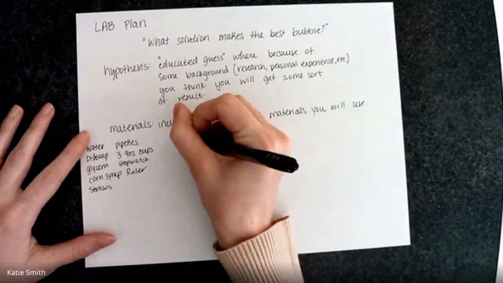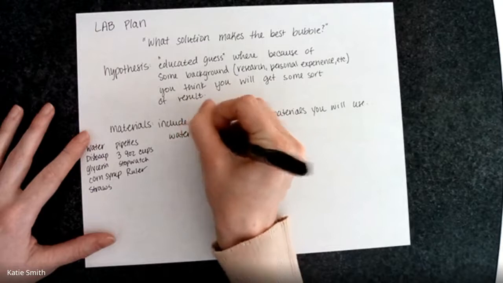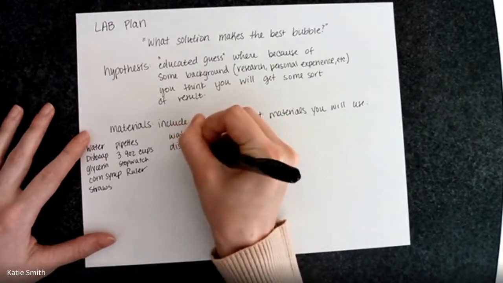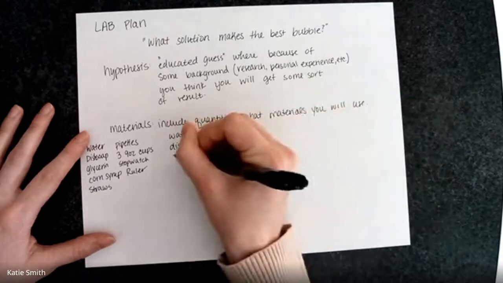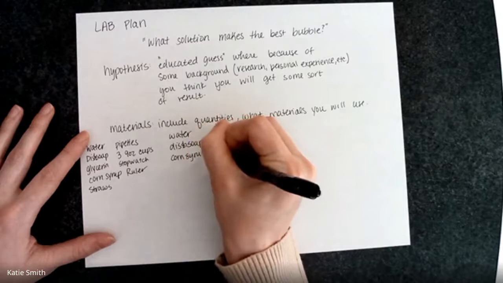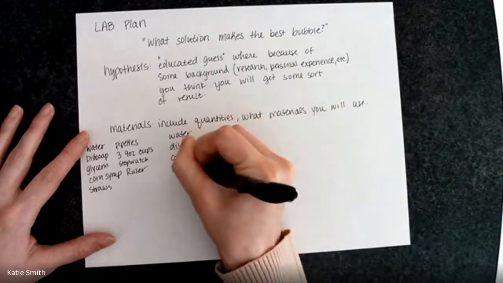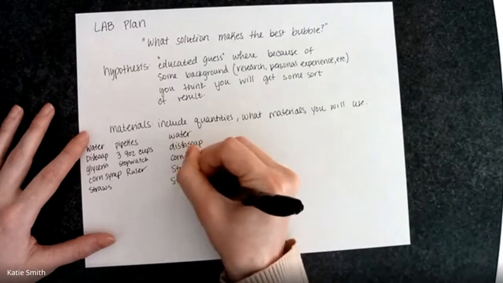One solution is going to have water and dish soap, so we'll have water, we'll have dish soap. We can test the corn syrup, straws, and then stopwatch.